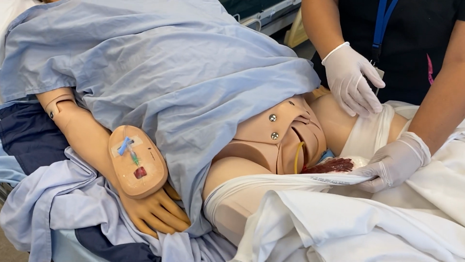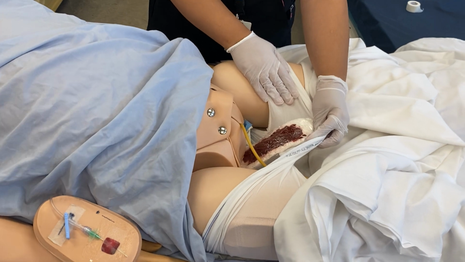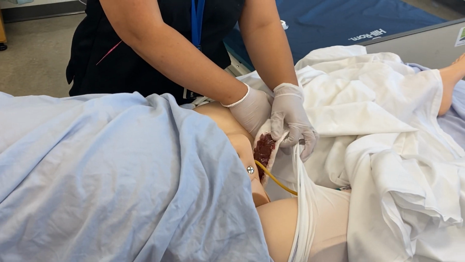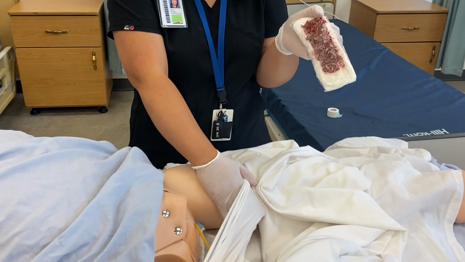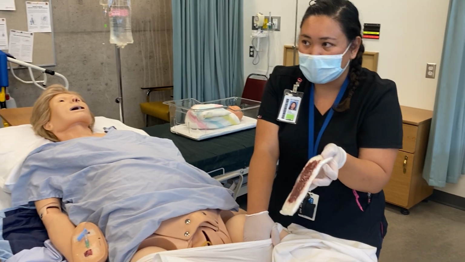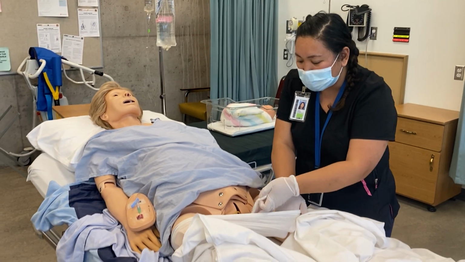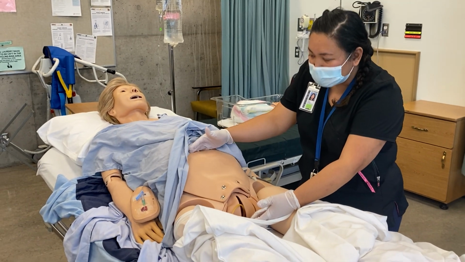So I am now in the peri area region. I've asked for consent and I'm looking at the peri pad and I see that there is a moderate to large amount. So I'll just show you right here. It's not saturated. This is a moderate to large amount, okay? Do you see any blood clots on it? No. Okay, and keeping in mind, I did massage the fundus and I don't see any blood clots.